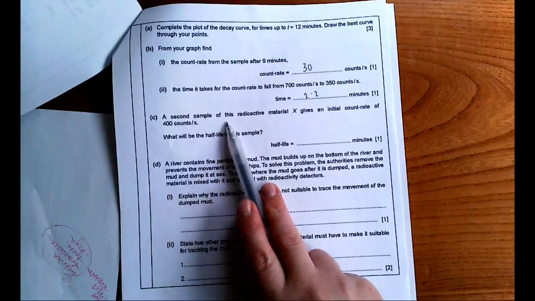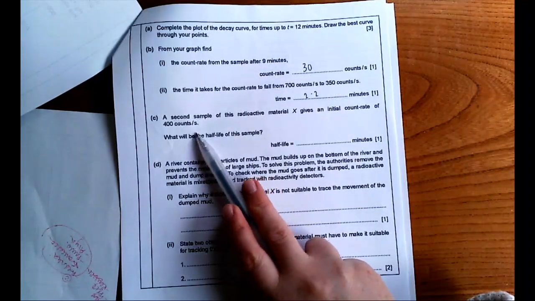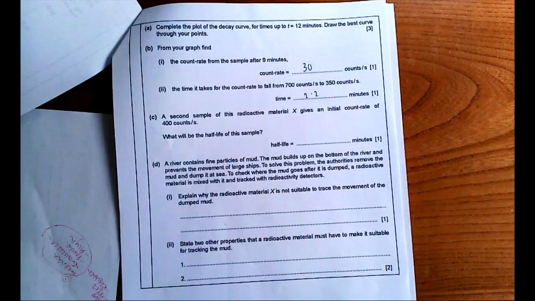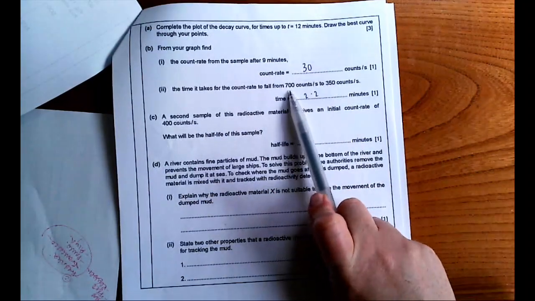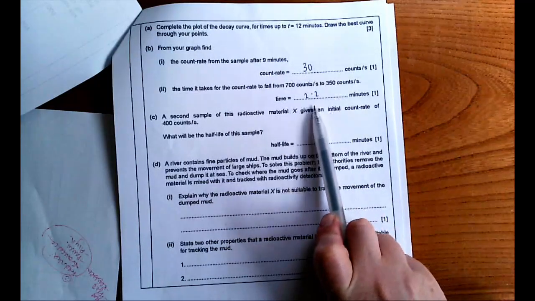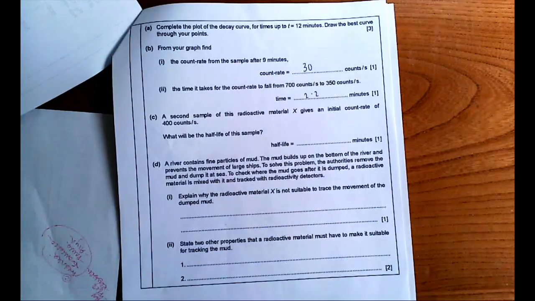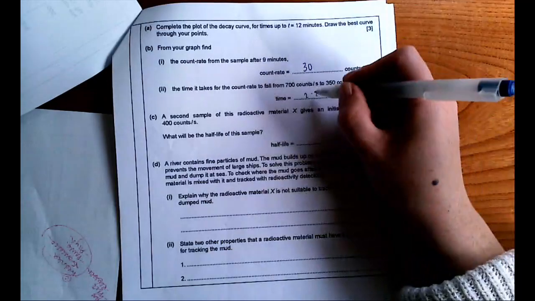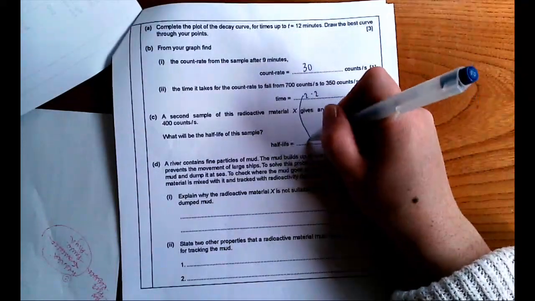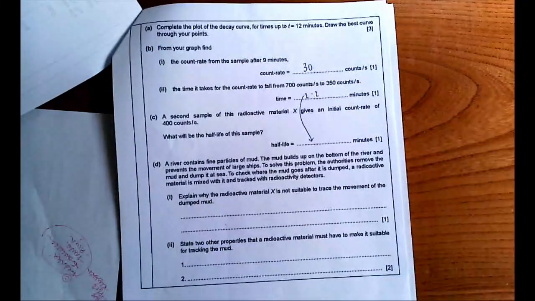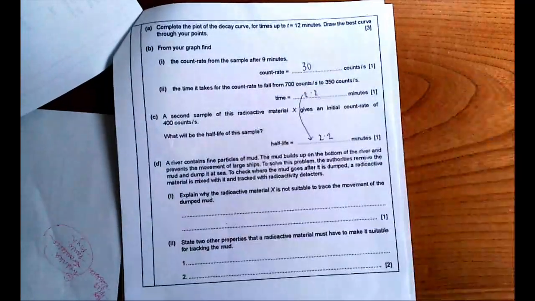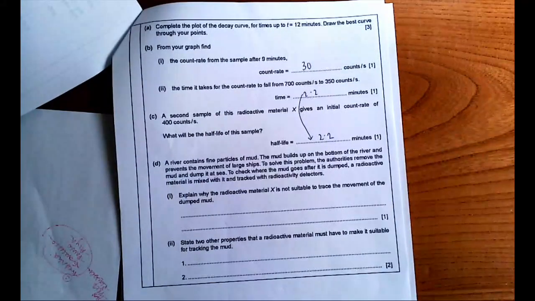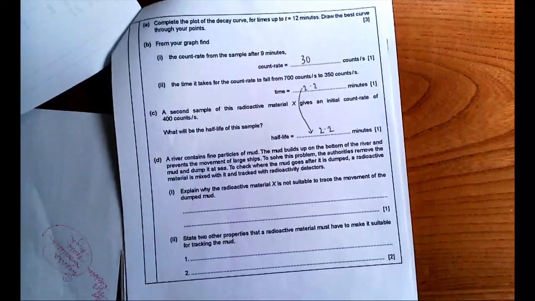In part C, it then asks what the half-life of the sample is. Now, you already gave me a value from 700 to 350, so this here is the half-life, and that's constant the whole time. So whatever value you put there needs to go down here. Okay, otherwise you're contradicting yourself. So that's also 2.2 minutes on mine, but on yours it might have been slightly different depending on your curve.